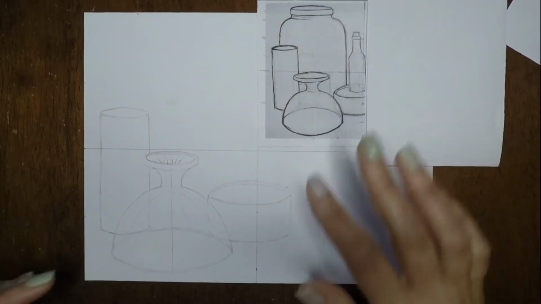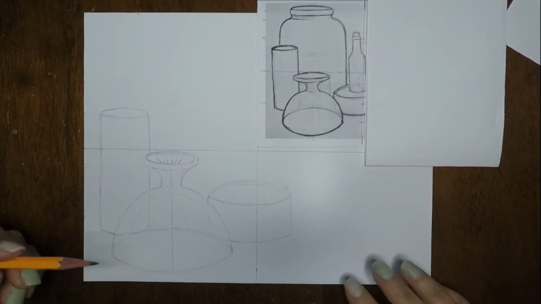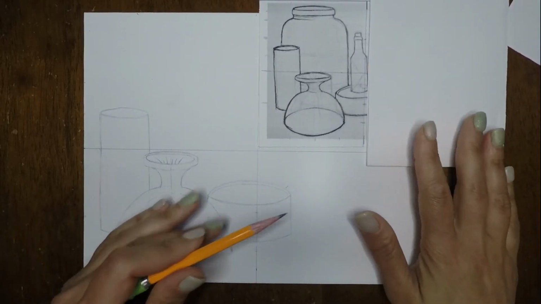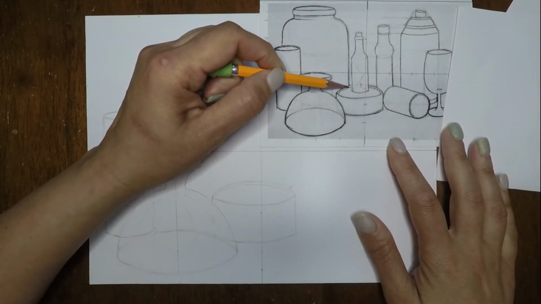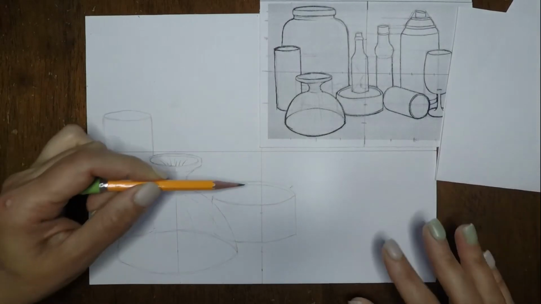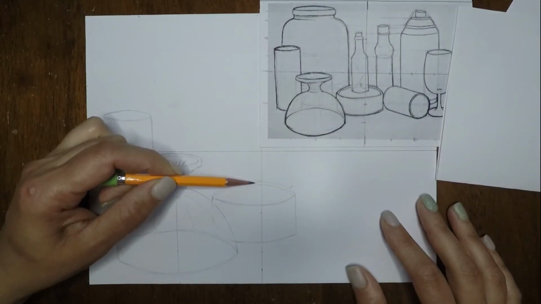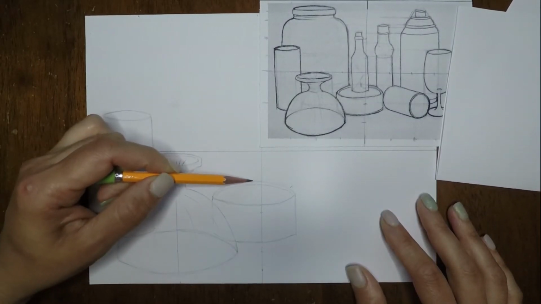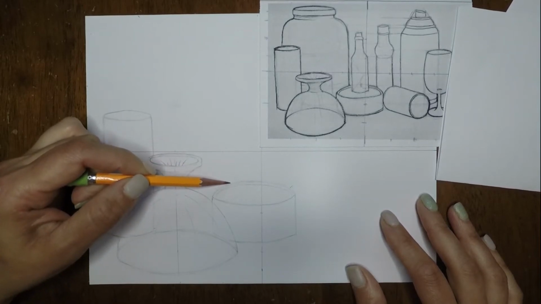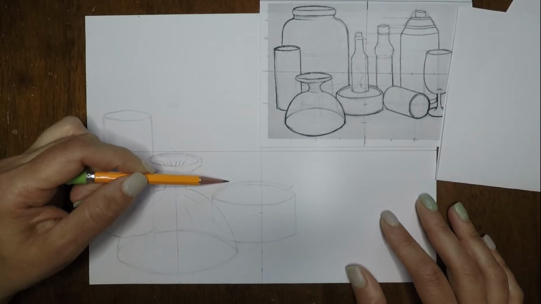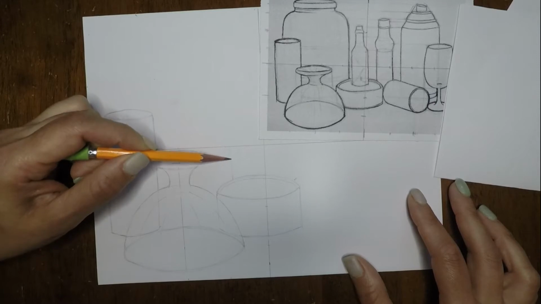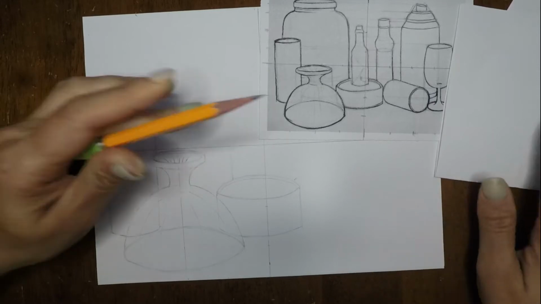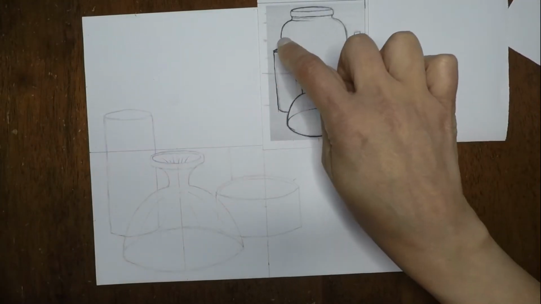Now we're going to do this big jar back here. So, where does this big jar line up? So if I'm looking at the tuna can itself, if I split it in half and I split it in half again, I notice that this jar is pretty much half of the half. So half, half again. It's pretty much lining up right here. Okay. So now I won't look at this anymore. Now where does it line up on that side?